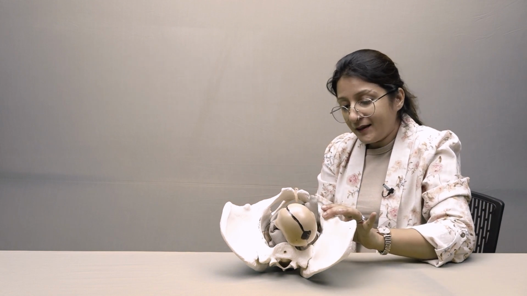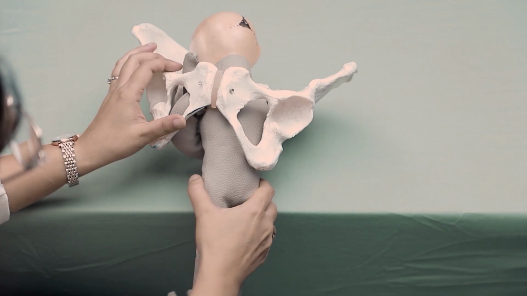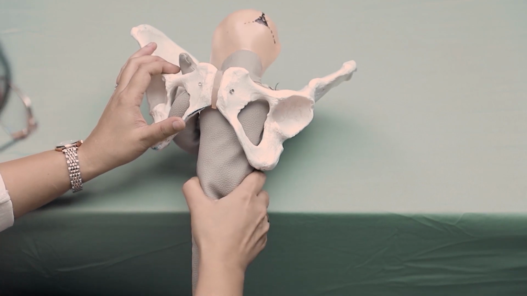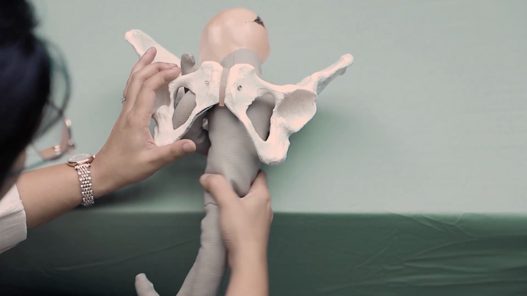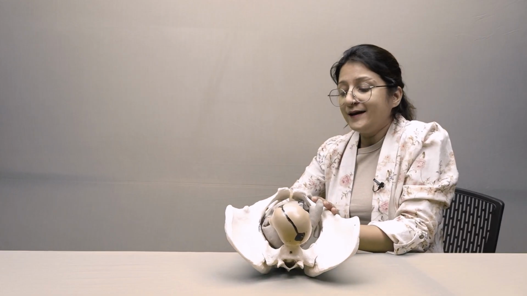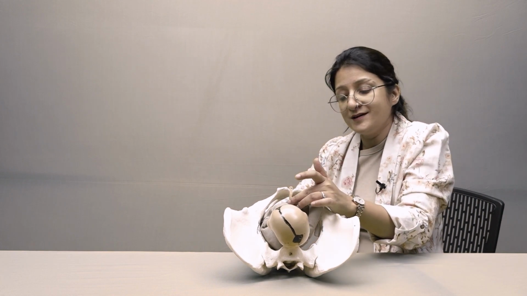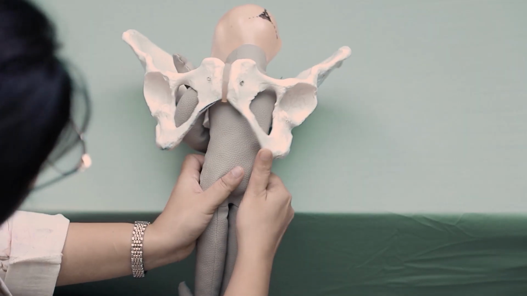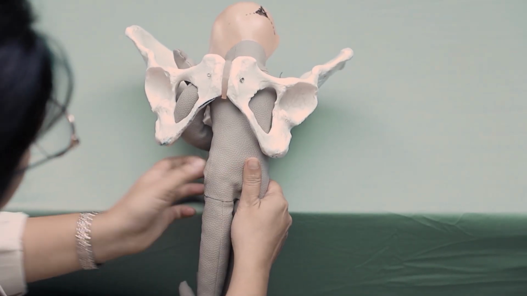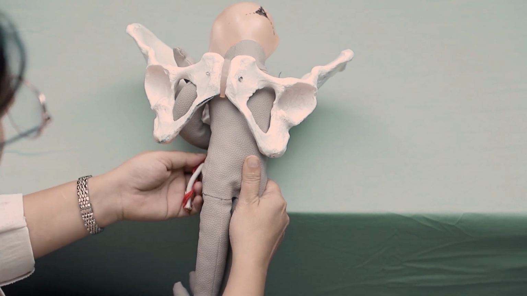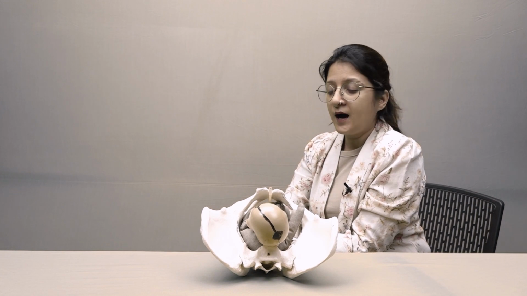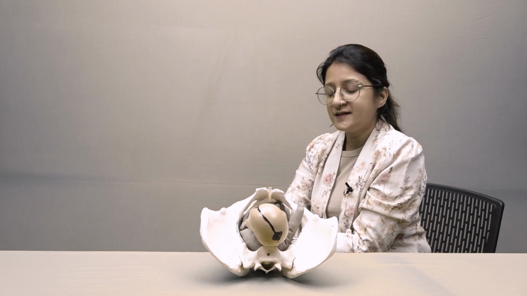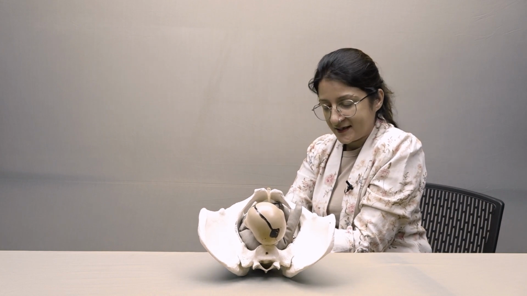The back remaining anterior, the back turning from lateral to anterior. That means this external rotation of the back that we are seeing, okay, from lateral to anterior, in itself is a sign that the shoulders have descended into the pelvis. Very important clue. So we are actually maintaining the back being anterior. Okay, we take the umbilical cord along the side. Now, with the next contraction, we are expecting further descent to take place.